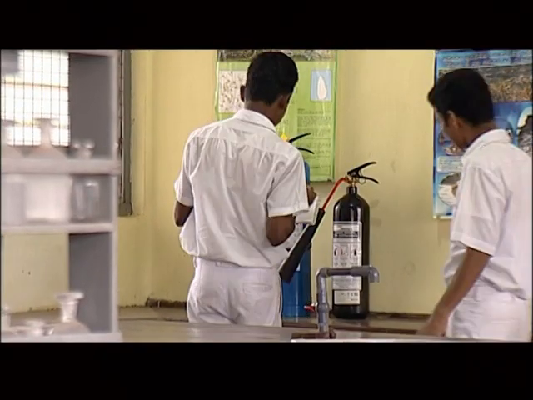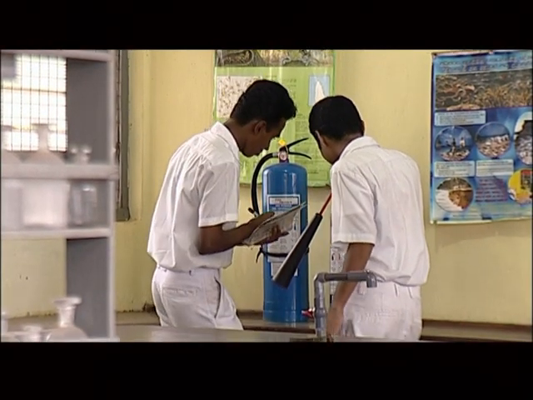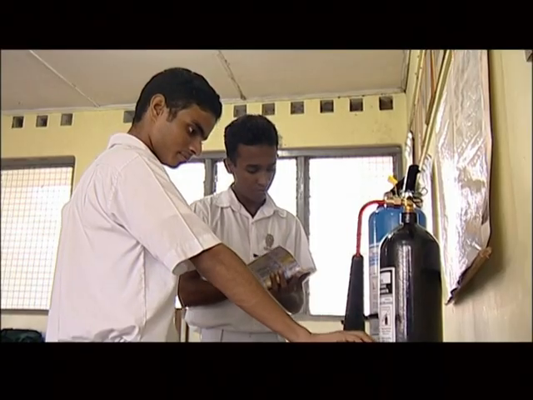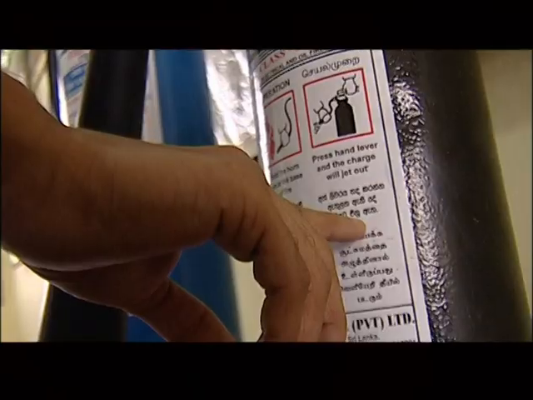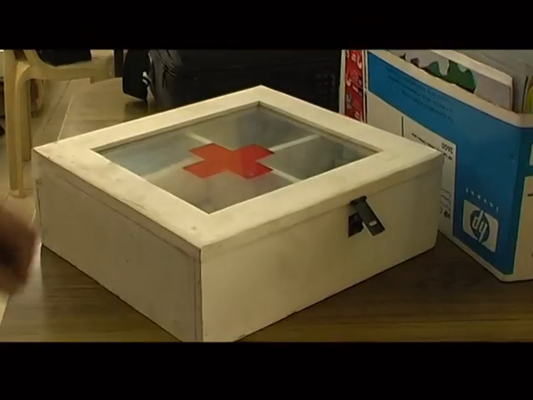Resources which are useful during a disaster also have to be identified and listed. Examples are a fire extinguishers or first aid kit.